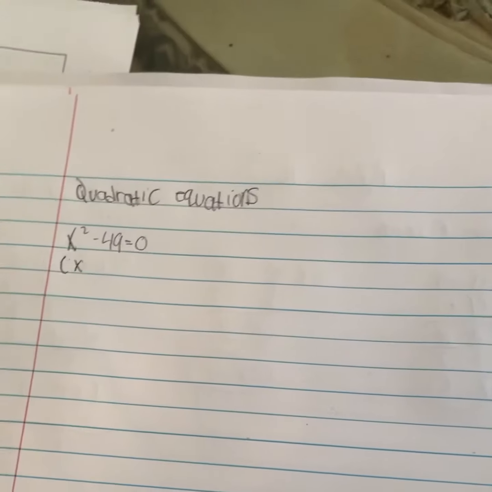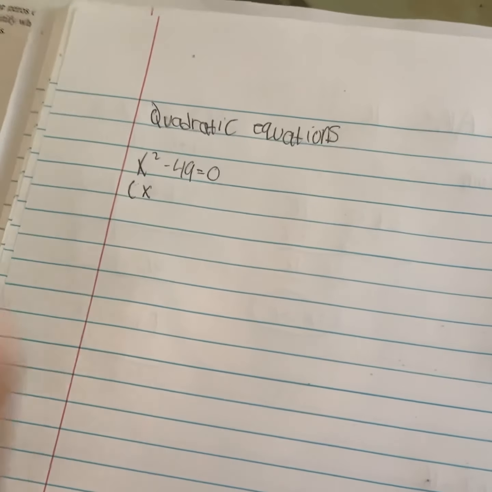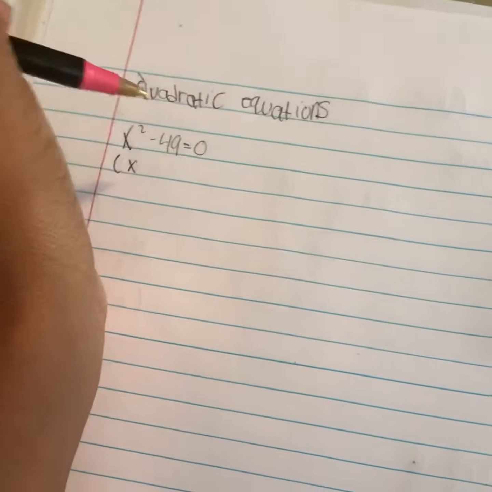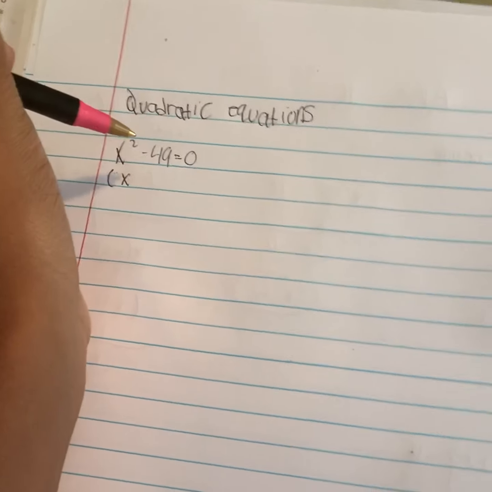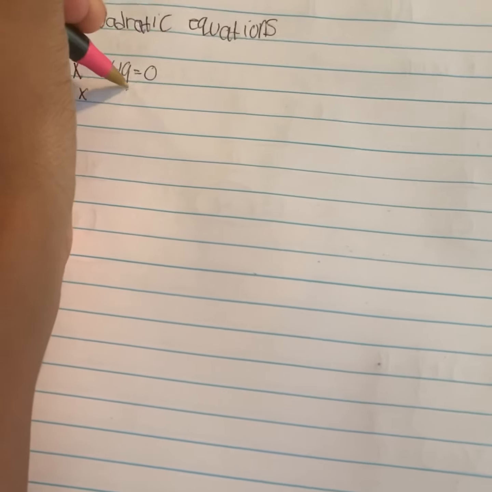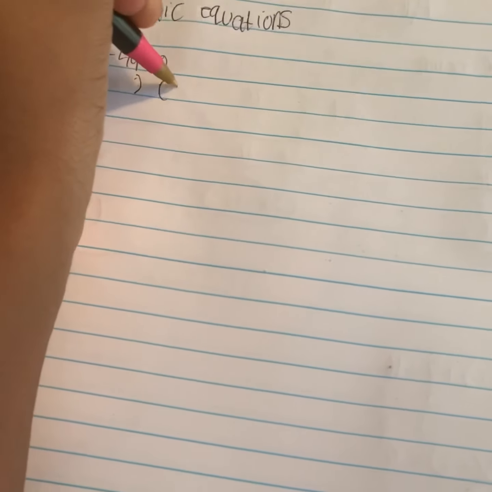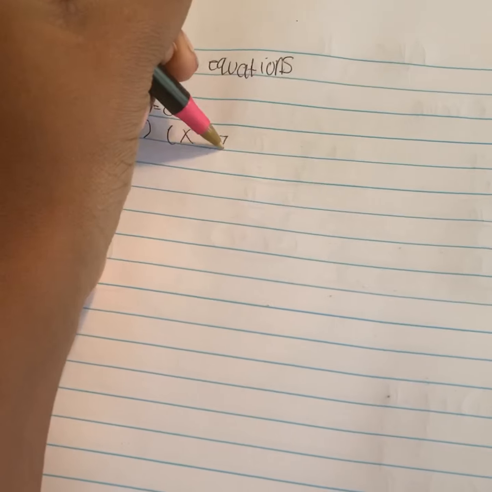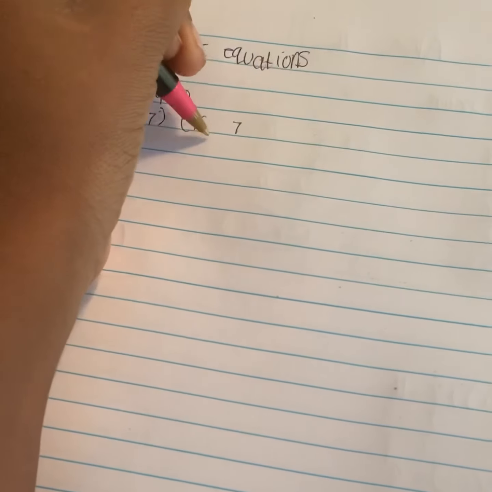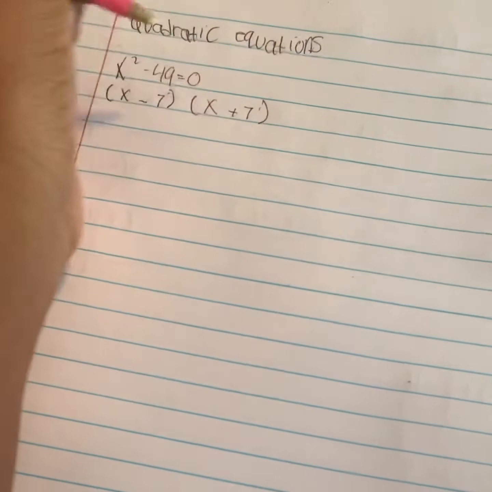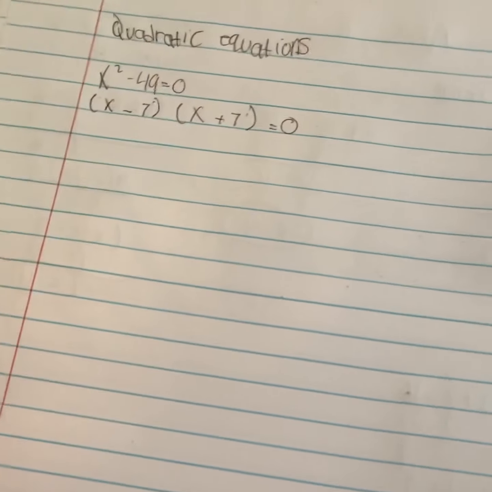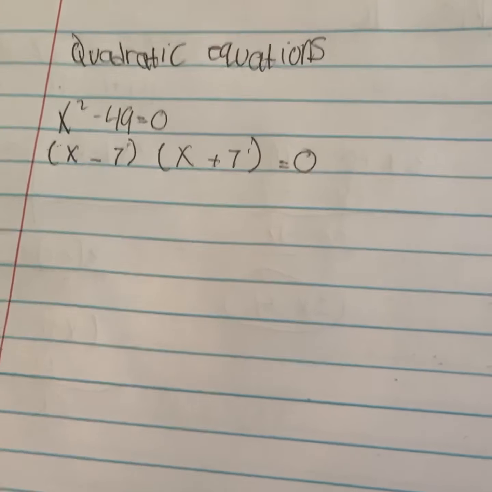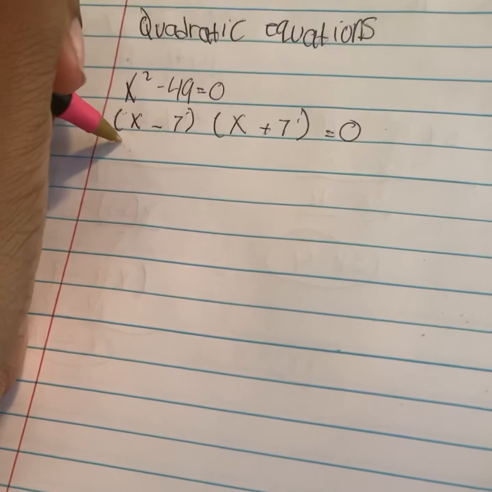So next we want to do quadratic equations. So our first equation is x squared minus 49 equals 0. So the square root of x squared is x, and the square root of 49 is 7. So what we want to do next is set these equal to 0.